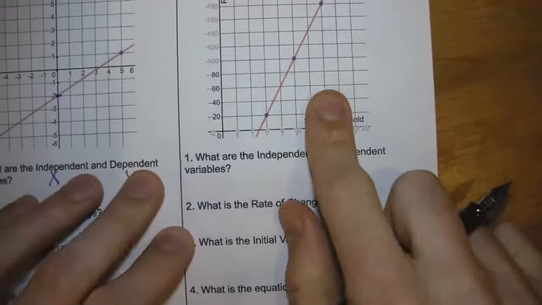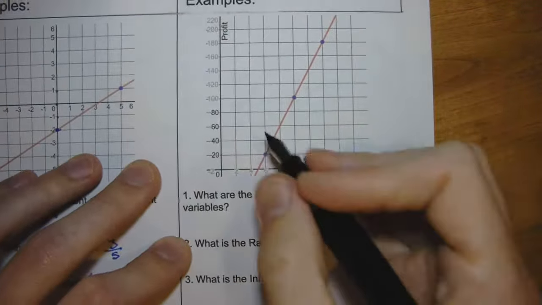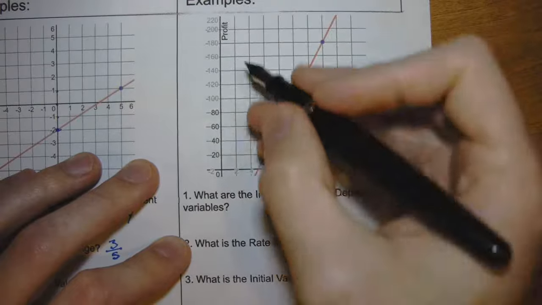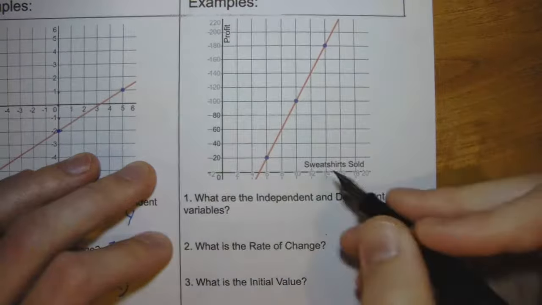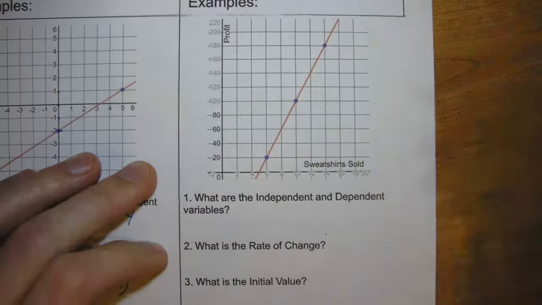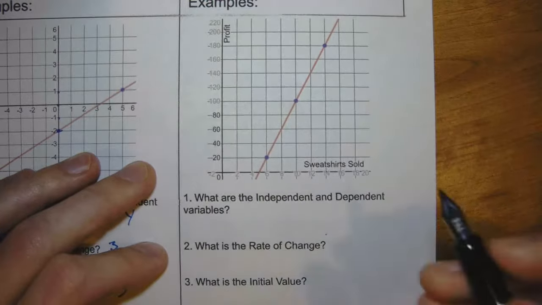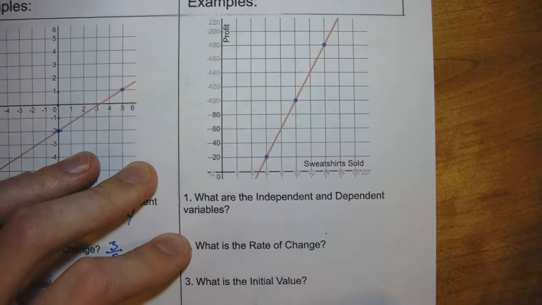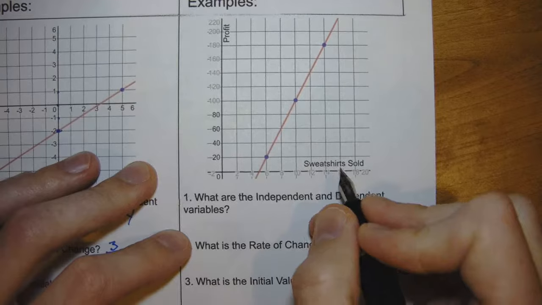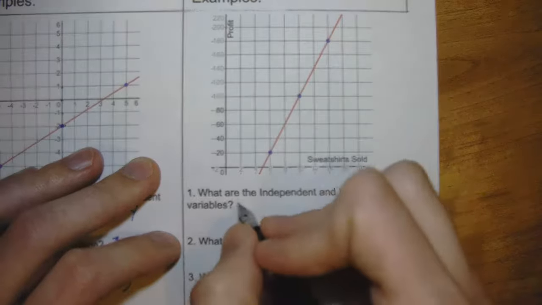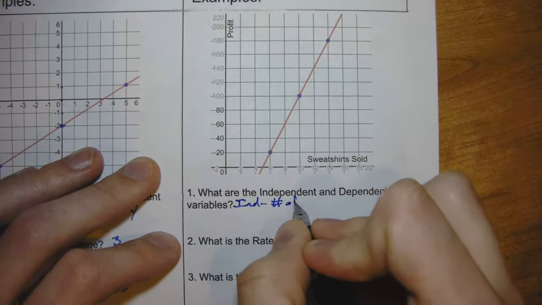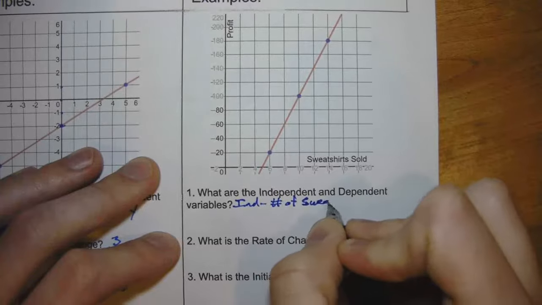Let's try another graph. Let's take a look at it, though. Notice we've got some labels here. We've got sweatshirts sold, all right, and the profit. Okay, so it looks like somebody's selling sweatshirts and trying to make a profit doing it. There's no harm in that. Independent and dependent. Well, independent in this case, remember, is on the x-axis, so sweatshirts would make sense. The sweatshirts are going to tell us how much profit. So again, the independent is the number of sweatshirts.